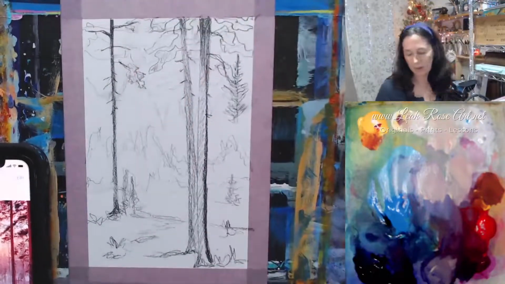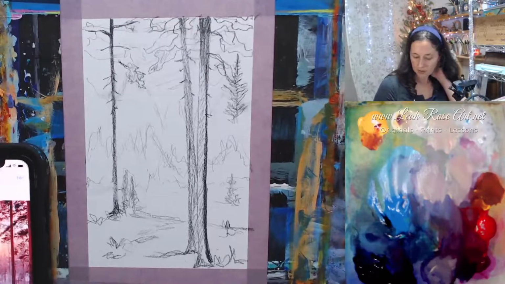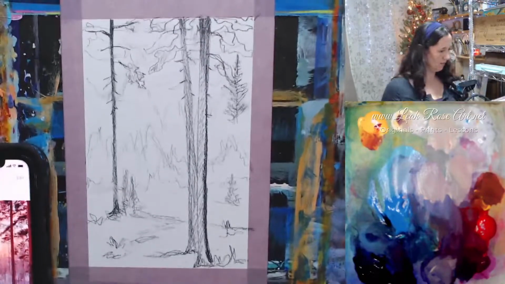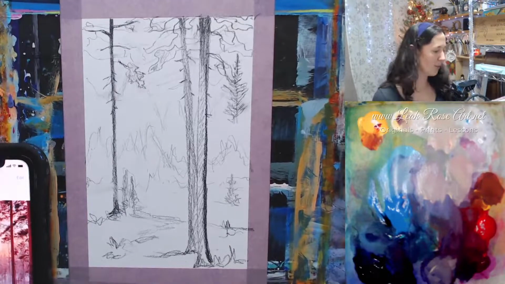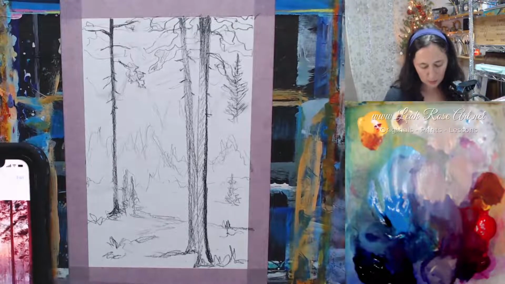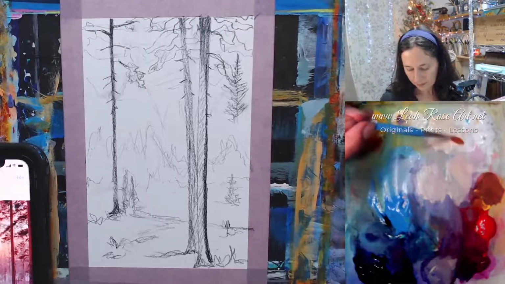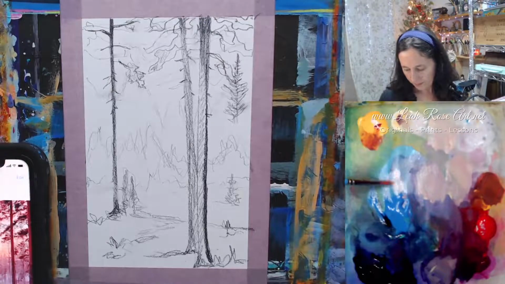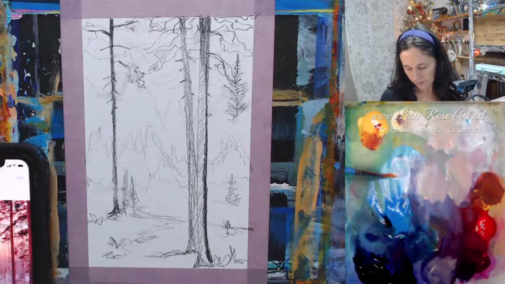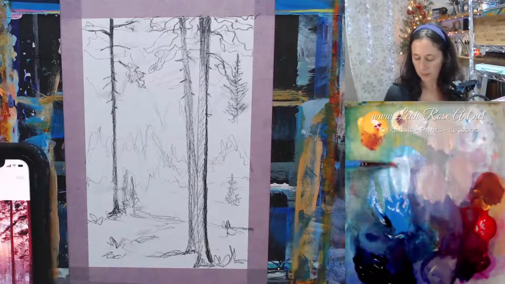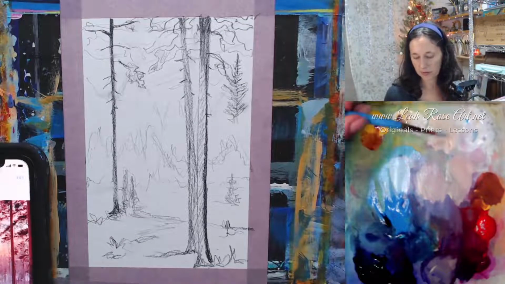Okay, now I have the acrylic paints out. I guess we're going to be using mostly point brushes because this is so small. And I'm going to start with the background. Just a touch of blue.